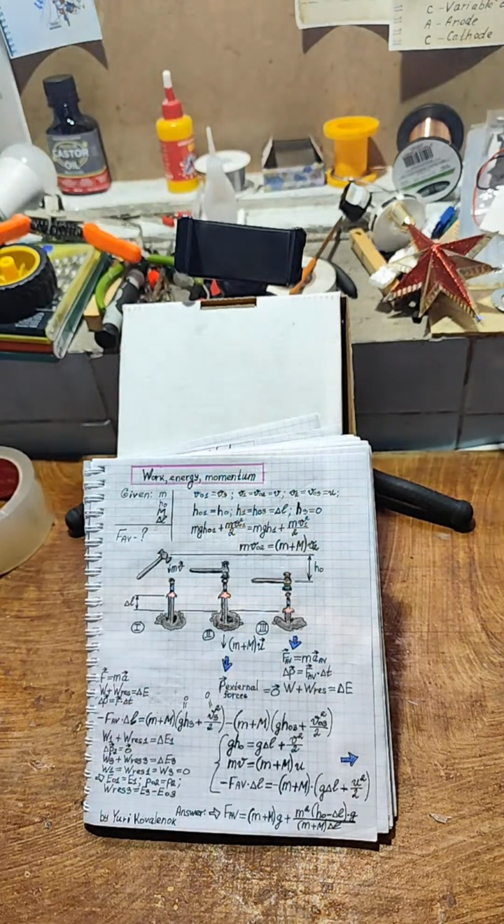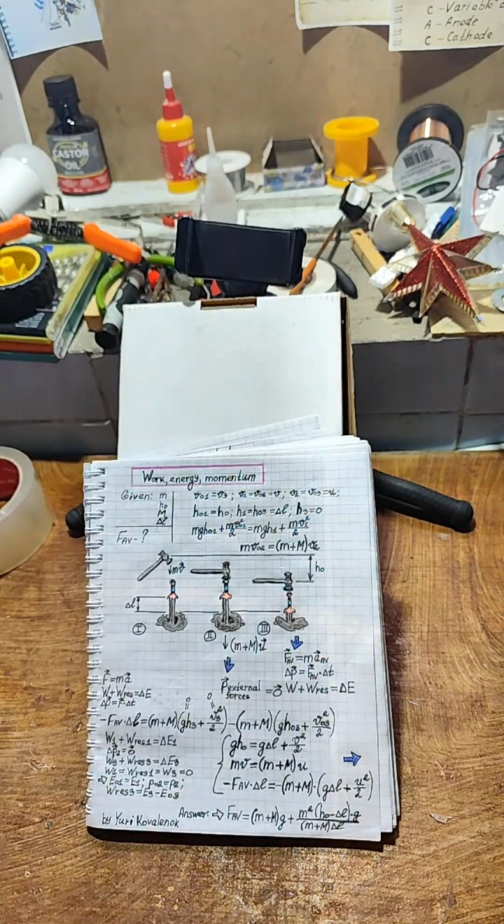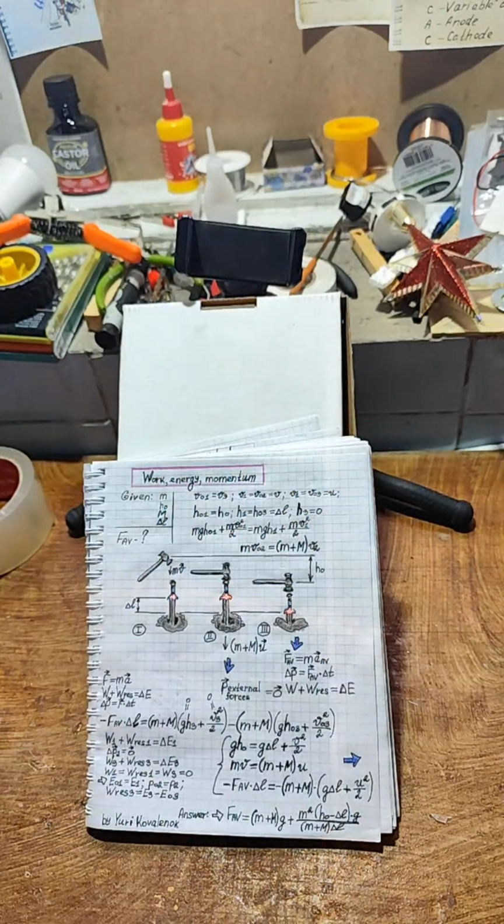First process: the fall of the load small m under the action of the force of gravity, mg. Second process: the inelastic impact of bodies. Third process: the combined movement of the body under the action of variable forces.